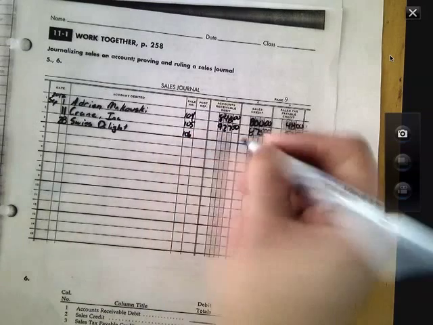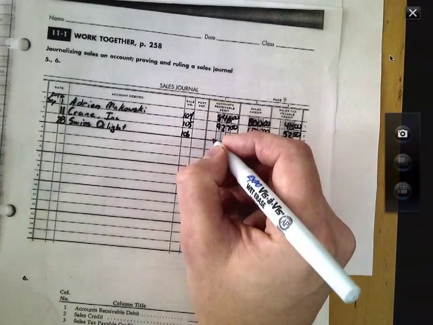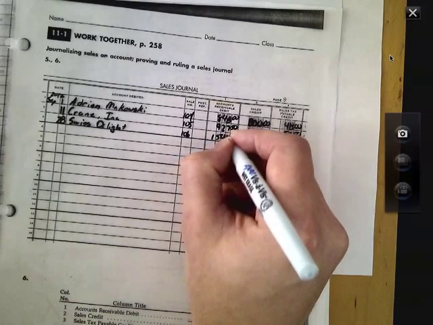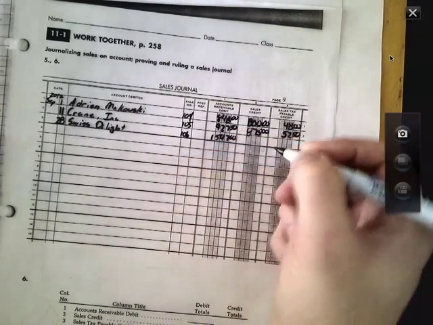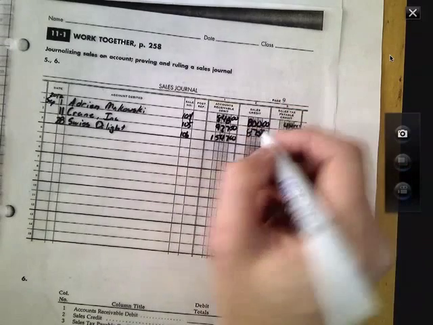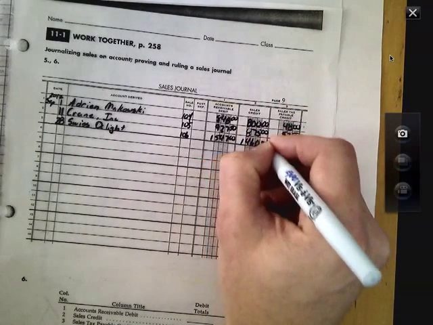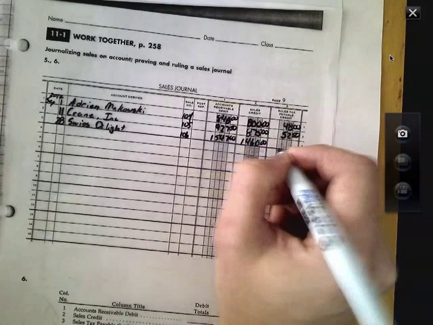What goes in accounts receivable? 1,547.60. What goes in sales credit? 1,460. And sales tax, 87.60.